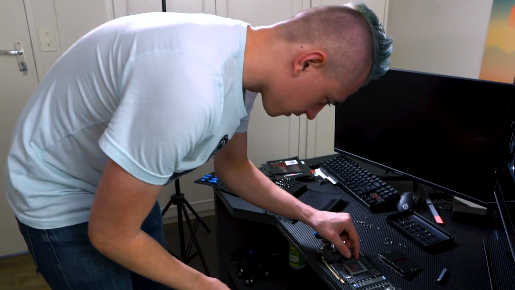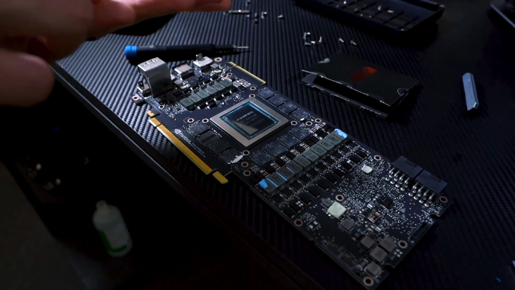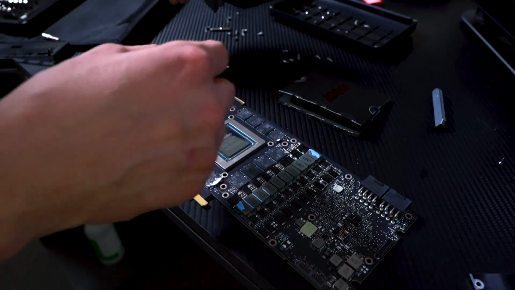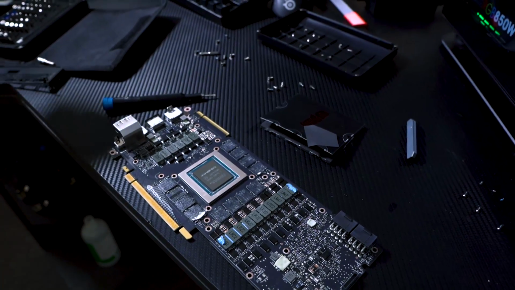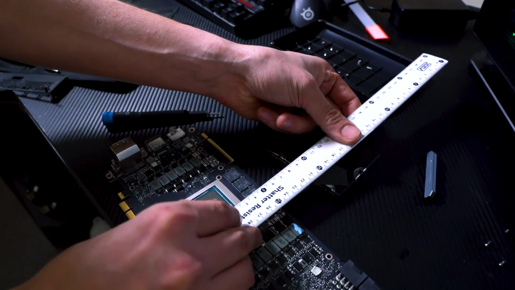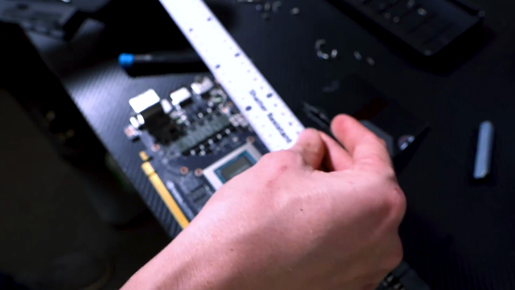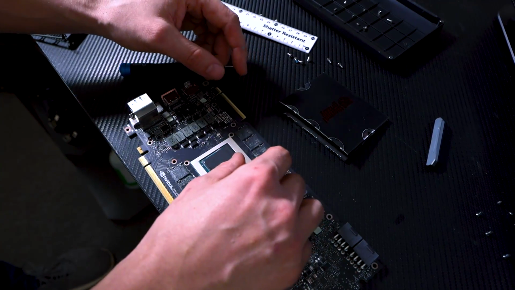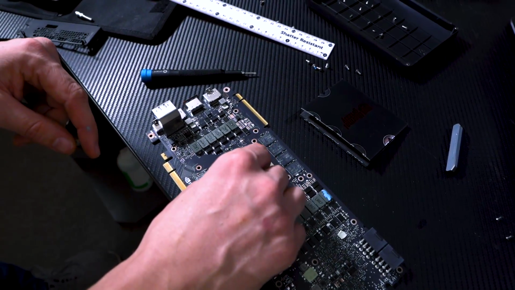Got the GPU all cleaned up. And now we're basically ready, if I don't derp this thing, to put the thermal pad on it. We just need to measure the die to make sure. So the recommended size on Thermal Grizzly's website was 25 by 31, which that's about right. So it looks like it fits in one direction, which is this way. So we just need to shorten it to 25.